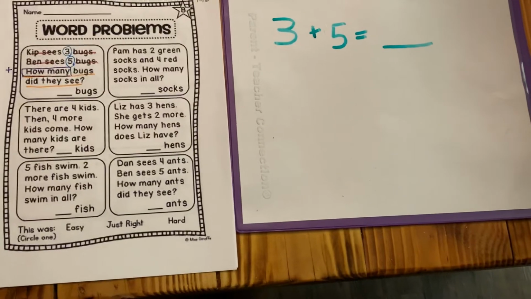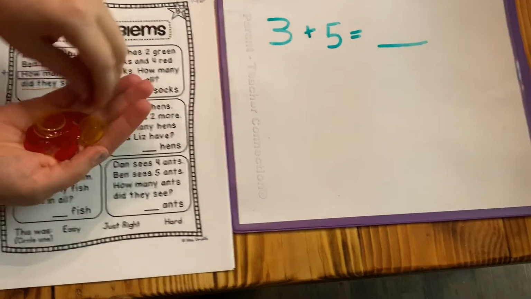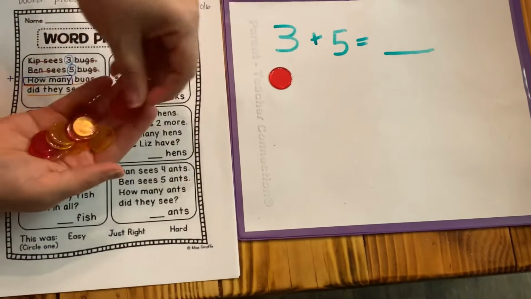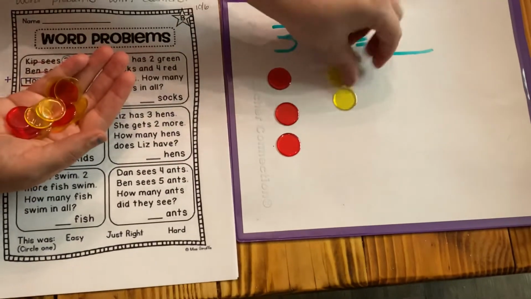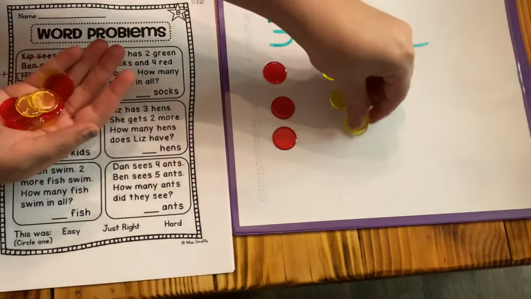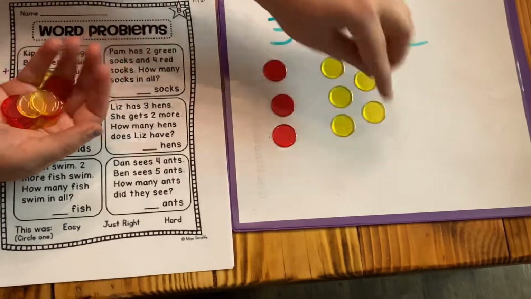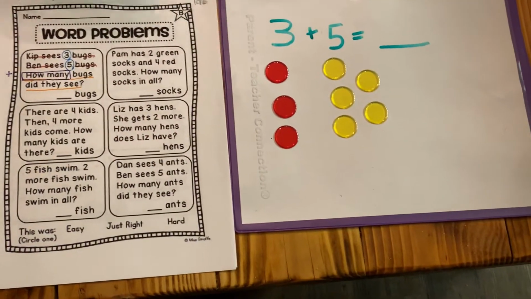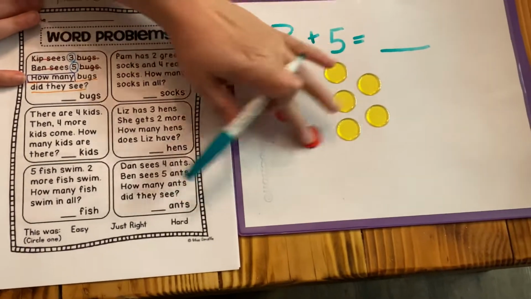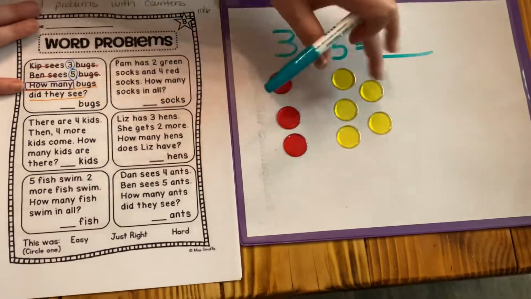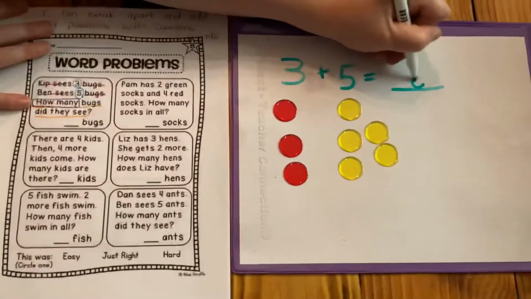Both colors. So I have 3 reds and I have 5 yellows. All right, let's count them up. Ready? 1, 2, 3, 4, 5, 6, 7, 8.